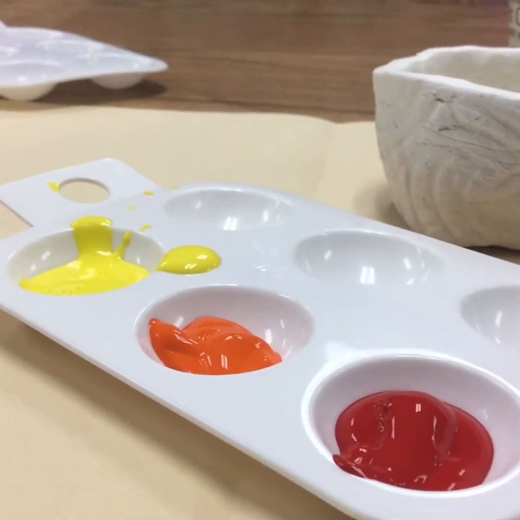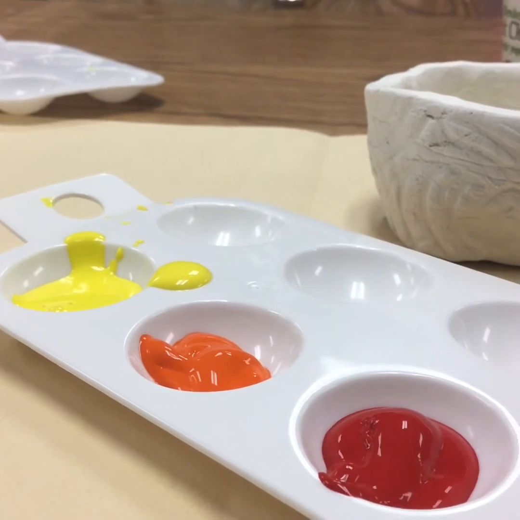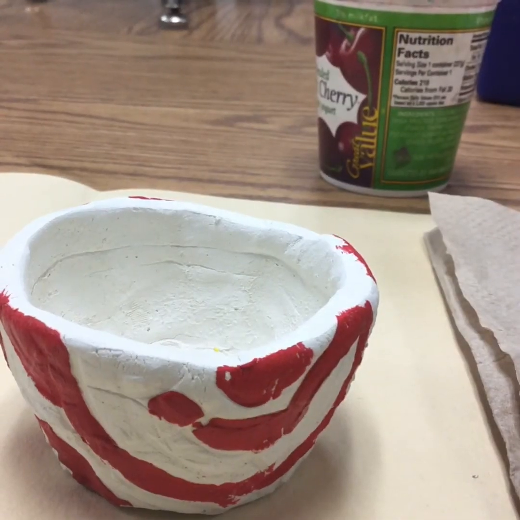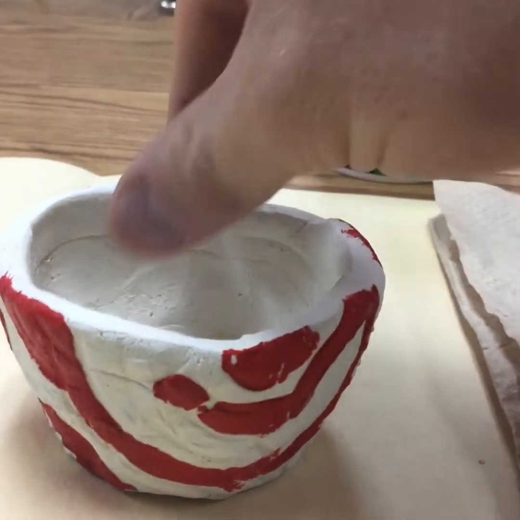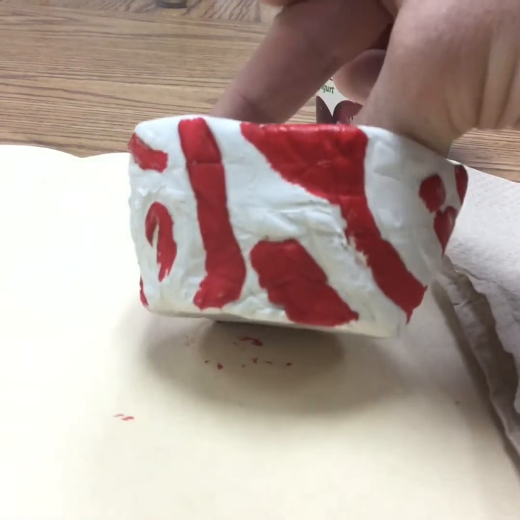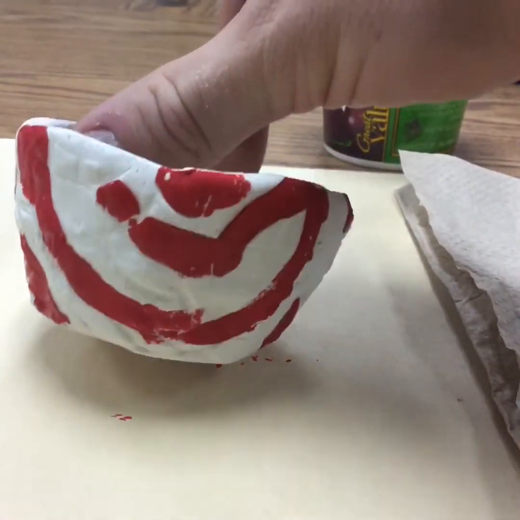So here are my colors, red, orange, and yellow, because they're analogous. I'm going to use these colors to paint my little coil pot. So I've painted a little bit. I'm kind of just following the textures that I made last time. You don't have to do it, but otherwise I'm just kind of being crazy and going for it, very abstract.